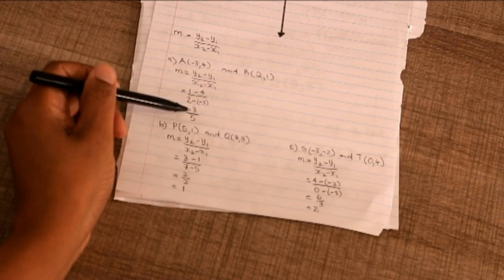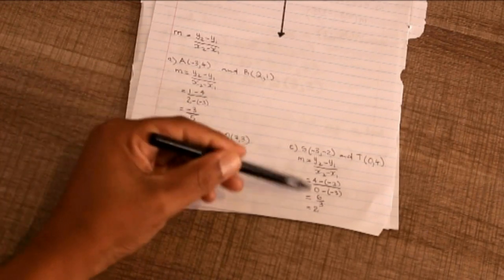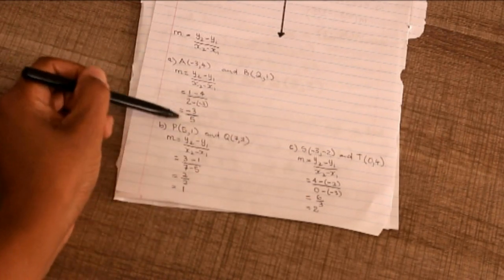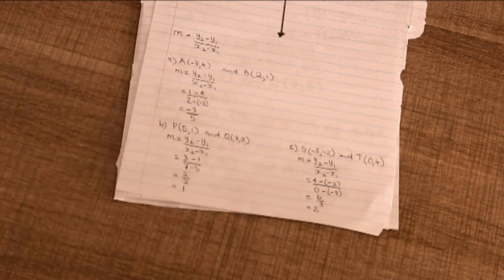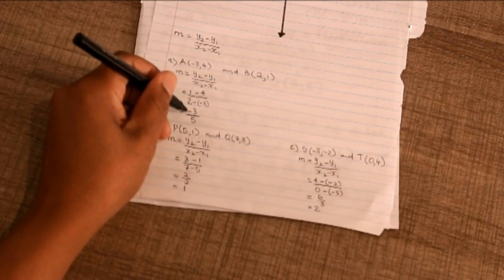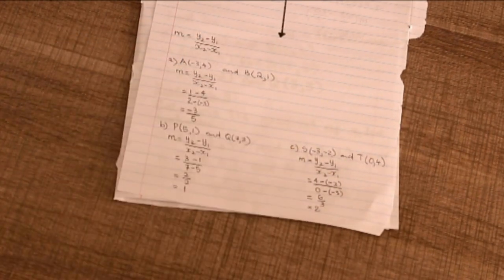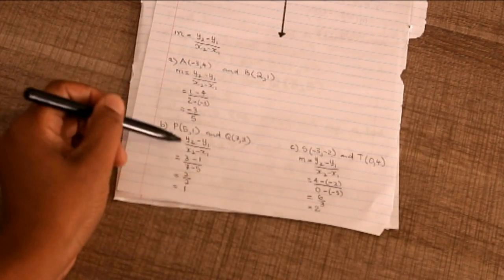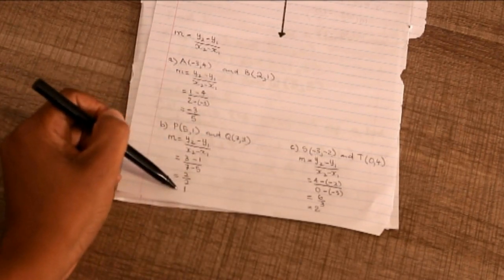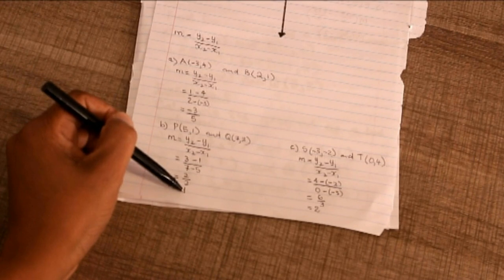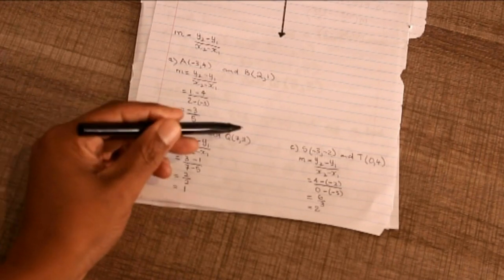Now look at the answers for A, B, and C. According to the answer in A, can you tell whether the line is increasing or decreasing? Obviously it is decreasing because the answer is negative. For B, because we got the answer as 1, which is positive, the line is increasing.